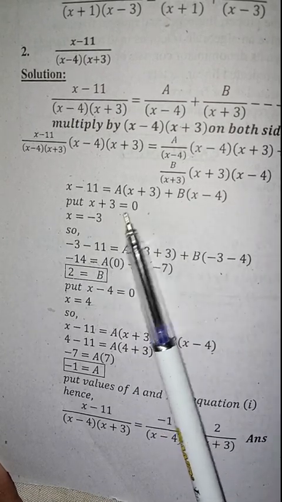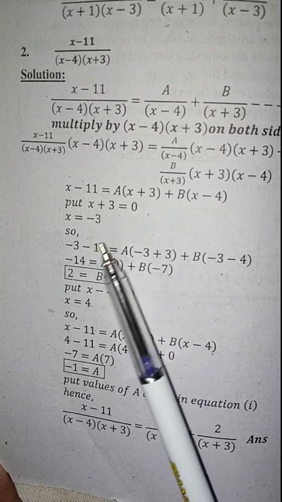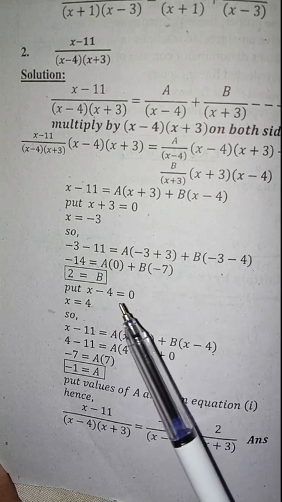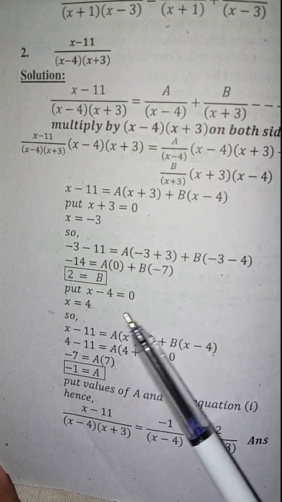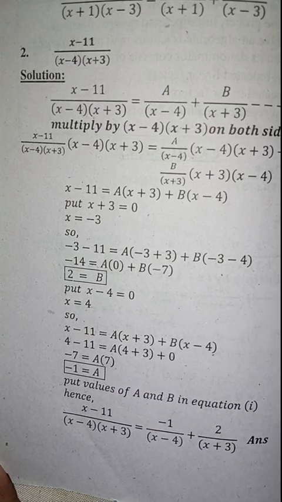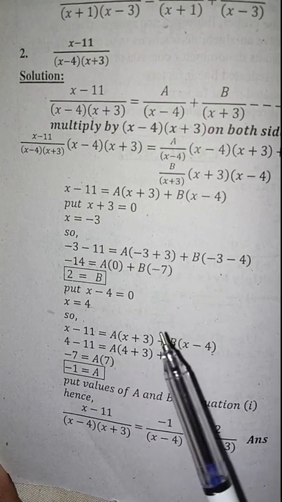From here we can get x value. x + 3 is equal to 0 and x is equal to −3. So put x is equal to −3 in here. We get from here b is equal to 2. Now x − 4 is equal to 0, so x is equal to 4. So put x is equal to 4 in this equation. So we get a is equal to −1.